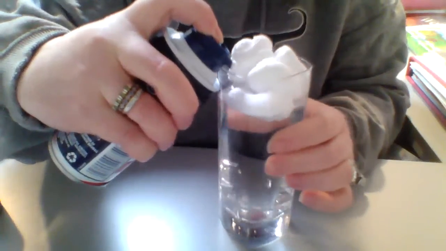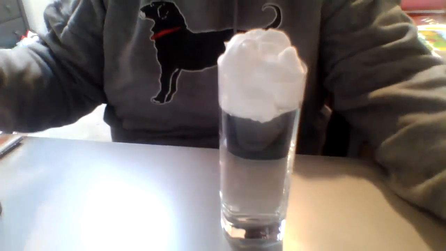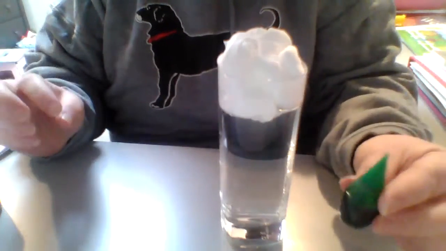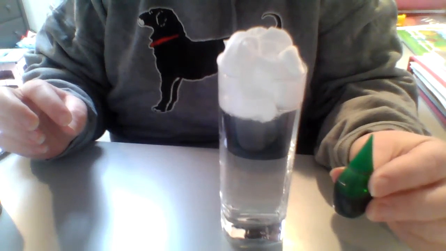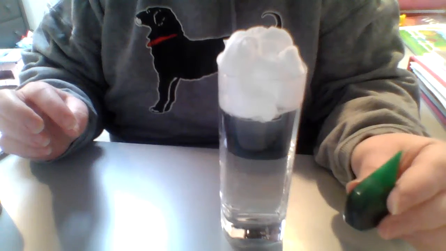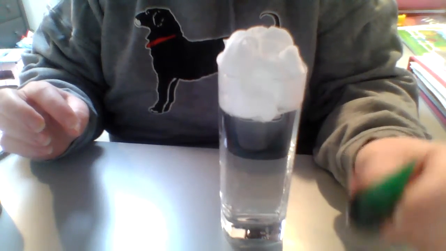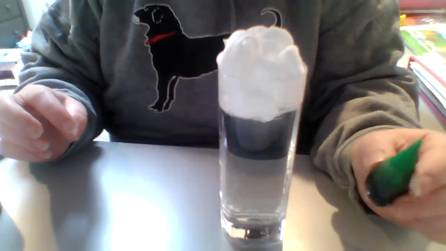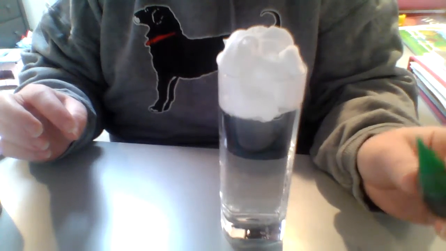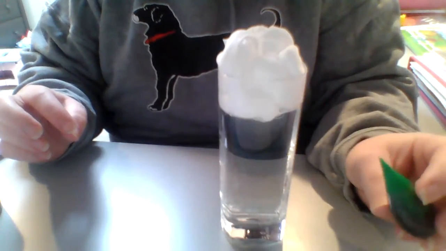Ooh. All right, so there's our cloud. So what do you think the food coloring is going to act as? So the food coloring is going to act as precipitation, okay? So I'm going to put a couple of drops scattered about the top of the cloud.